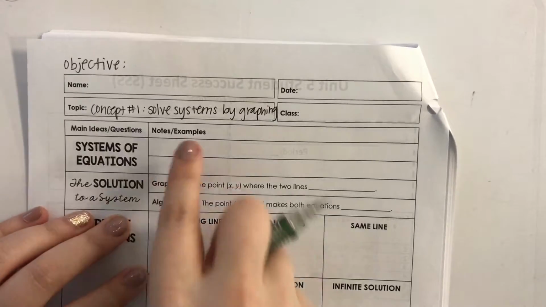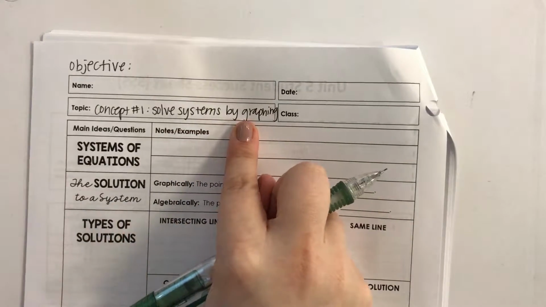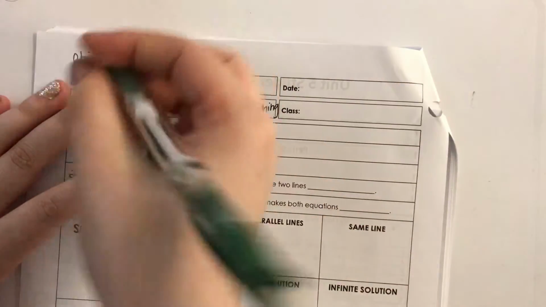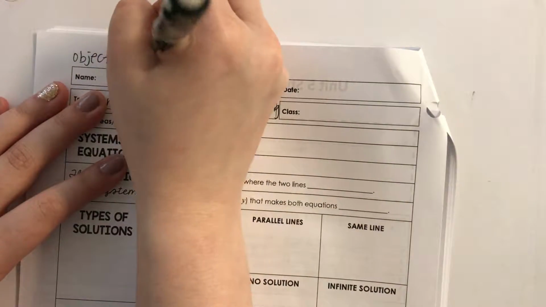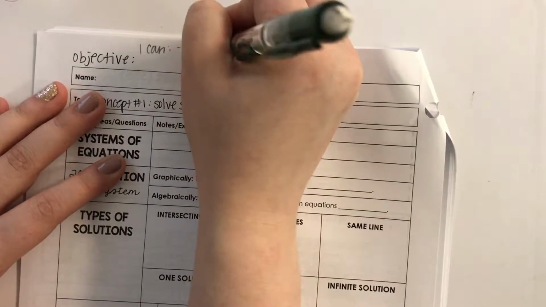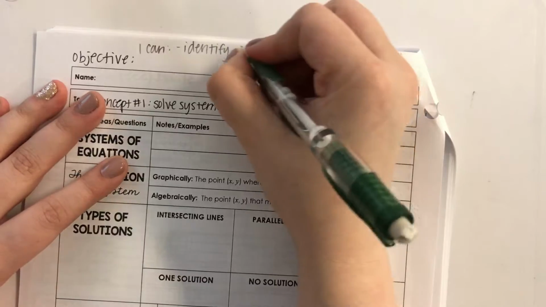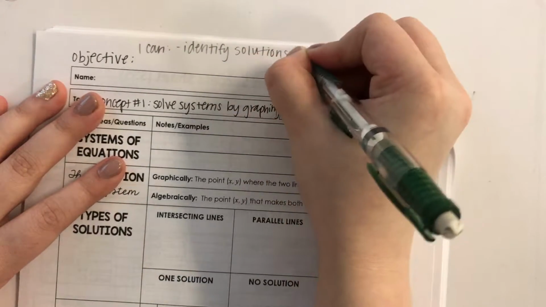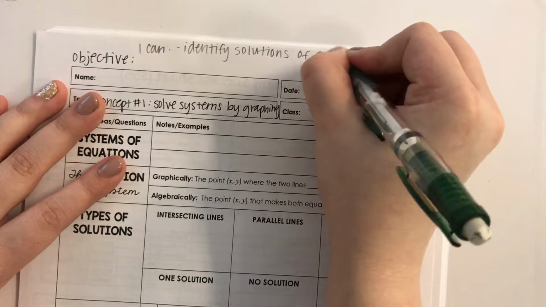Okay, concept number 1 is solve systems by graphing. So our objectives for this lesson, there's 2 of them. I can identify solutions of systems of equations. So make sure you're writing these down.